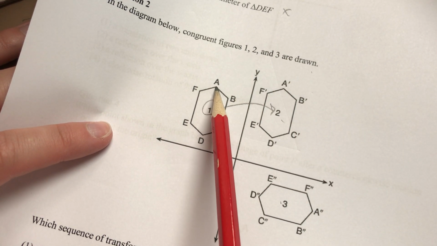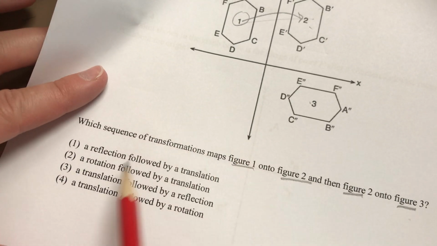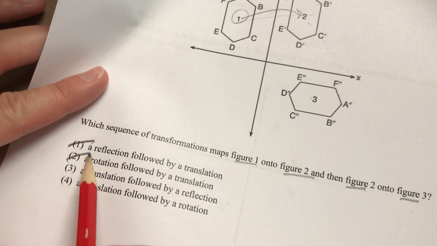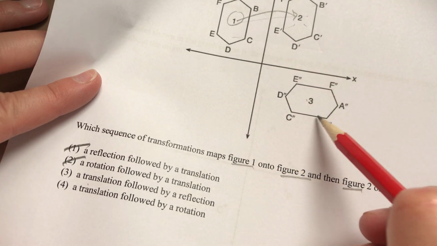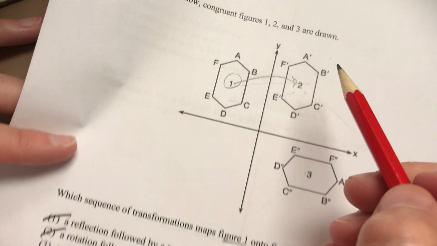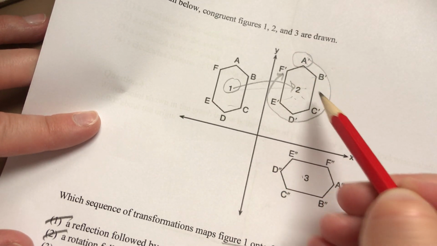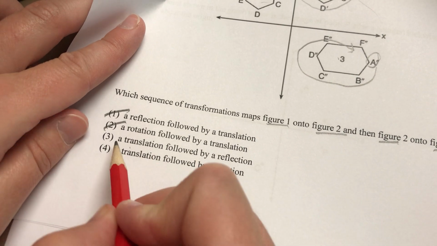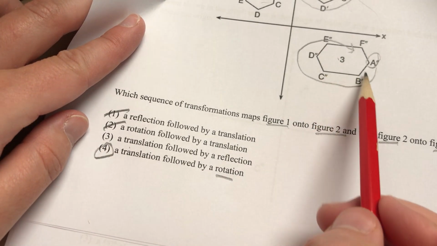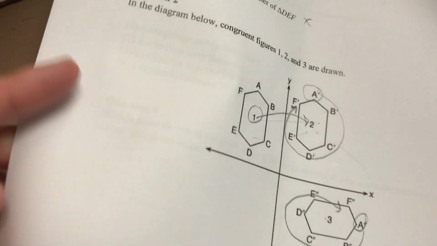Okay. As I can see, A, B, C, everything just kind of slid up. So the first thing that happened is a translation. So 1 and 2 are out because it definitely slid first. From there, it either flipped or turned down. And this is what I'm talking about. If I start at A and go this way, I read A, B, C, D, E, F. If I start here and go this way, I read it in the same order. That tells me it was a rotation, not a reflection. If I had read the letters in any different order, it would have been a reflection.